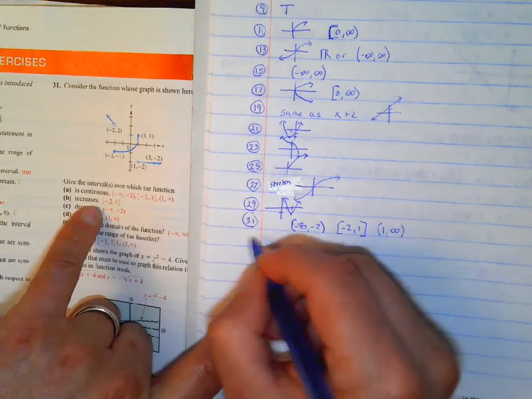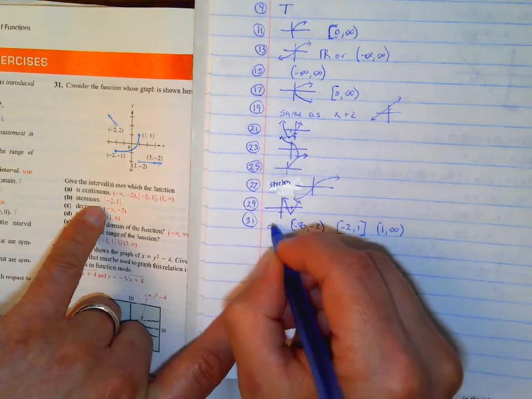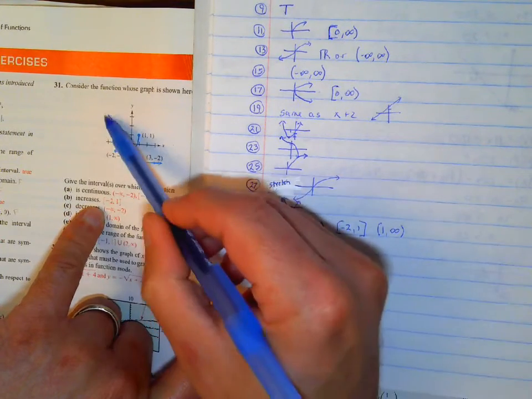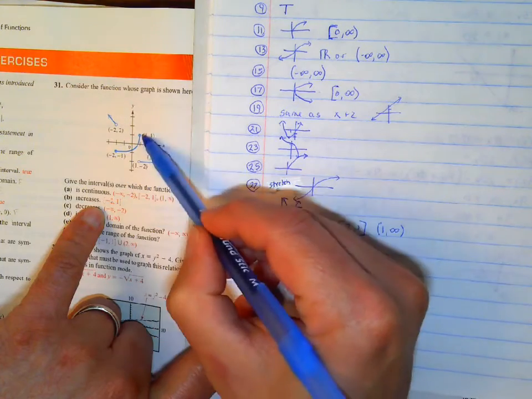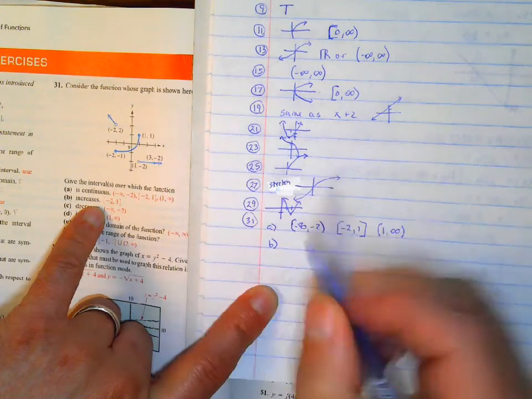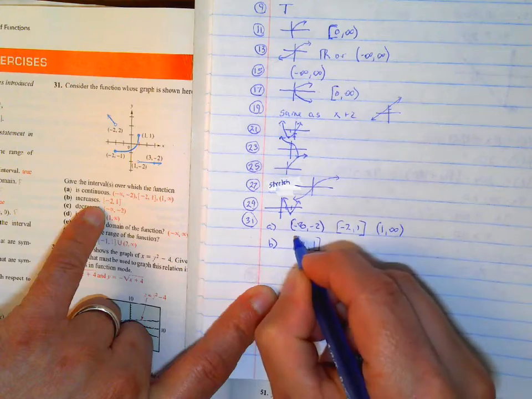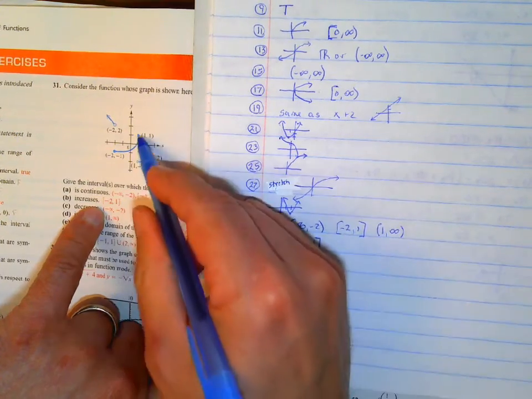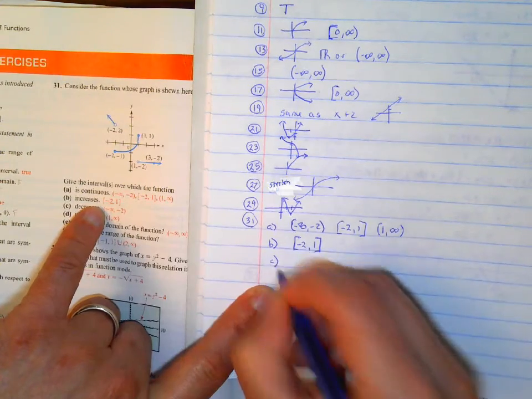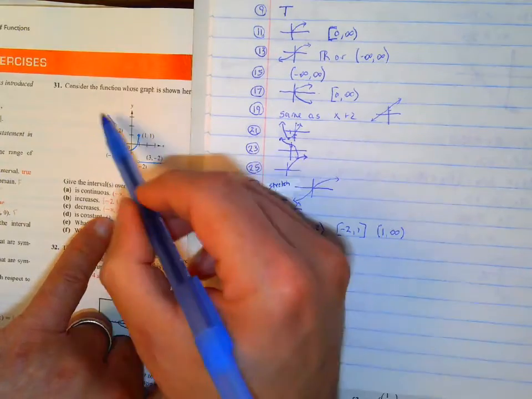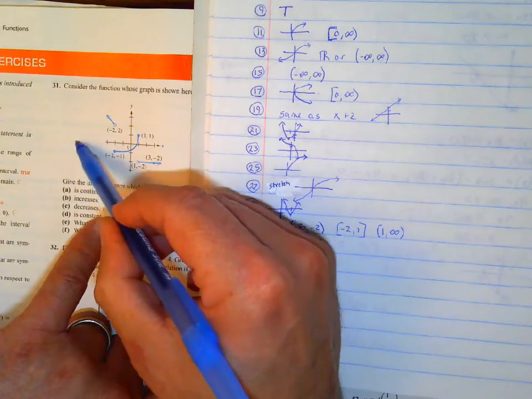Where does it increase? Okay, it's decreasing here, it's increasing here, and constant there. So increasing in the interval from negative 2 to 1. Notice it includes those numbers, right? Fill in the circle there. C, where does it decrease? This is the decreasing part, so from negative infinity to negative 2.